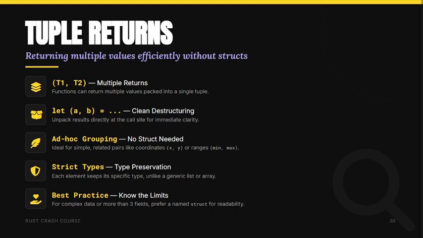Tuple returns. What if you want to return multiple values from a function? In Rust, you use tuples. A tuple is a fixed-size grouping of values that can be of different types. The syntax is just parentheses with comma-separated values, like (t1, t2) or (value1, value2).